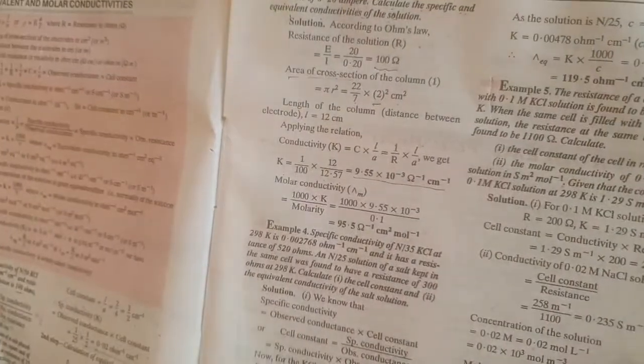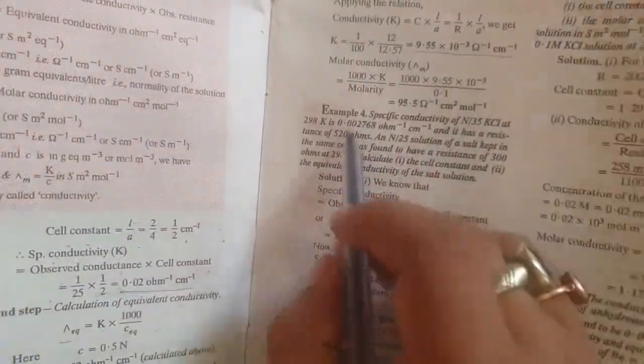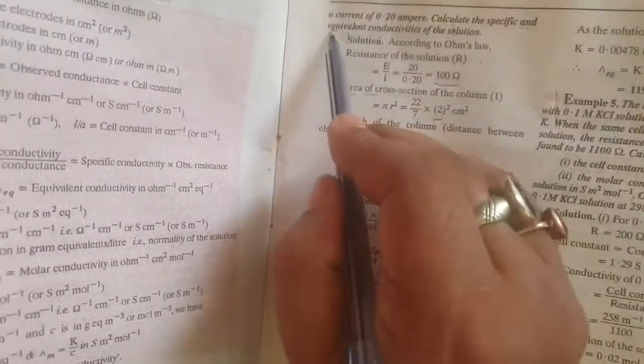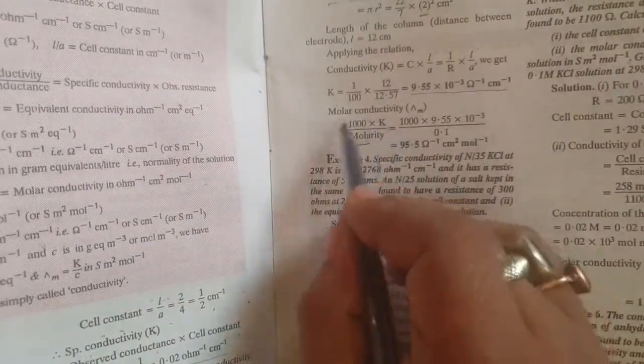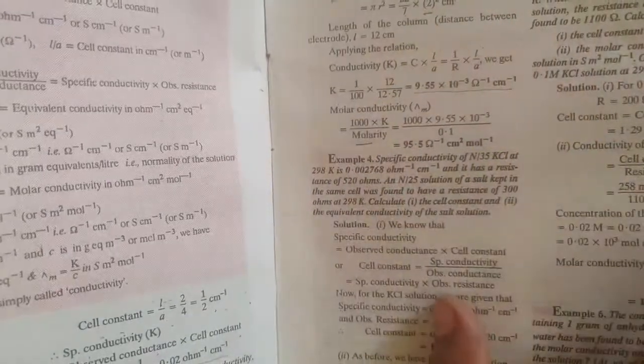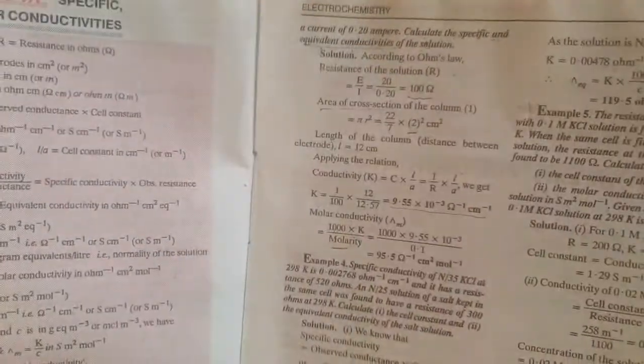Now they have asked you to find out the equivalent conductivity. Now see what they have done. In the question they have asked for equivalent conductivity, but in the answer they have found out the molar conductivity, isn't it? 1000 into K by molarity is what? Molar conductivity. So why in the question have they asked for equivalent conductivity?